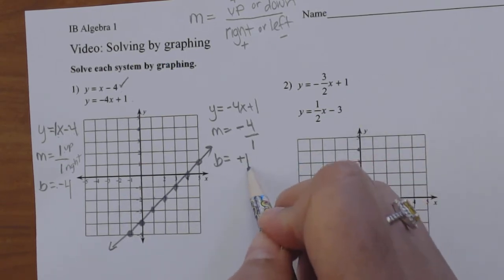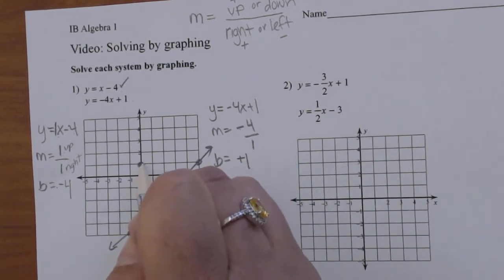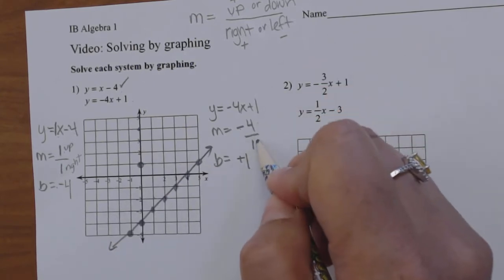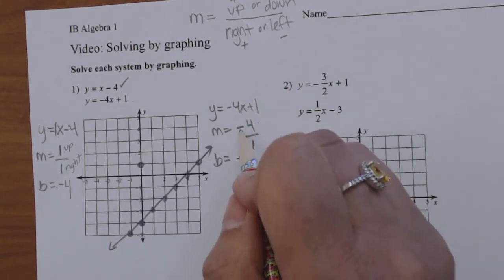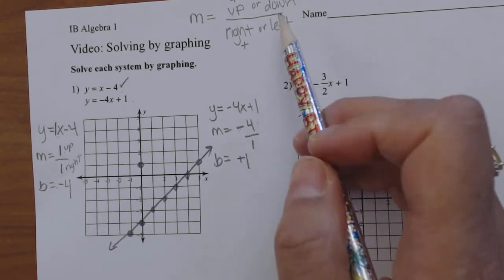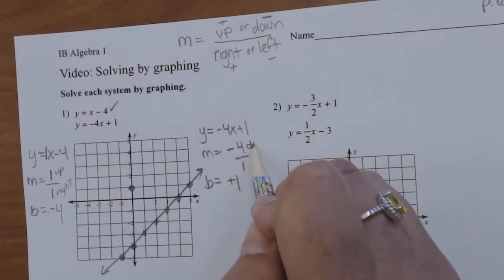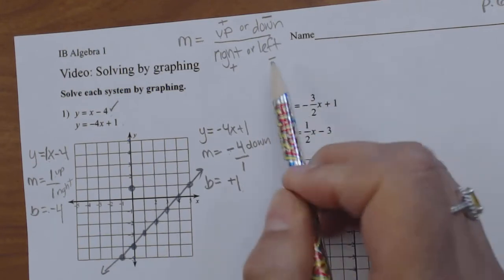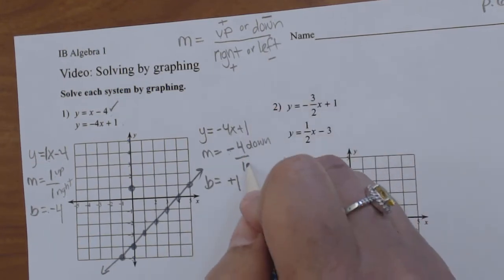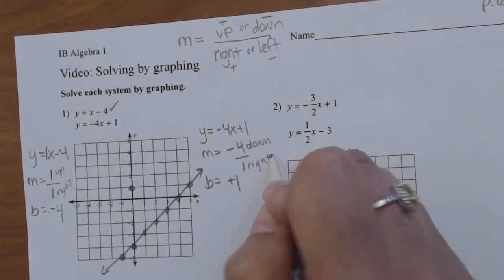So this tells us where to start. We're going to start on 1 here. Now my directions, I forgot to write them down, so let's do it. This number in the numerator is negative, so that means we go down. I'm going to write down here. And then the denominator is positive, so we go right.